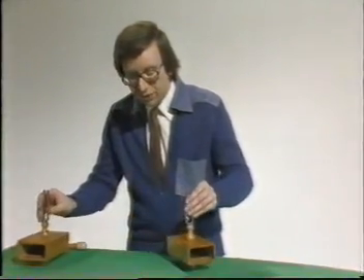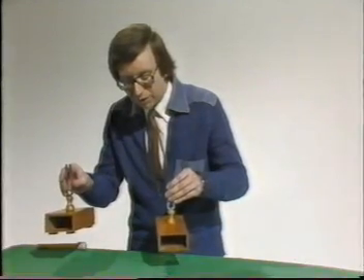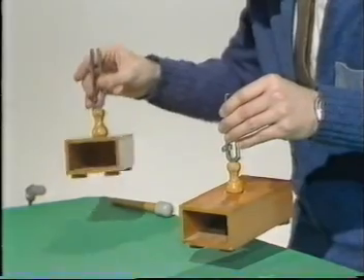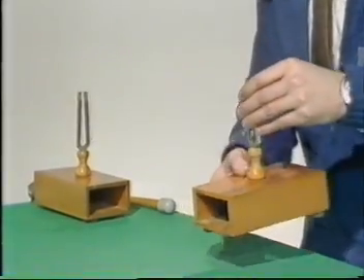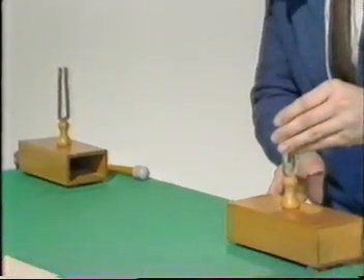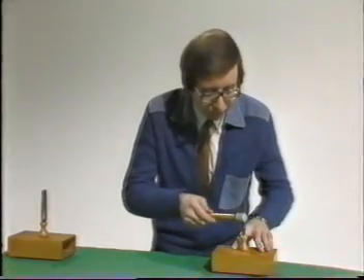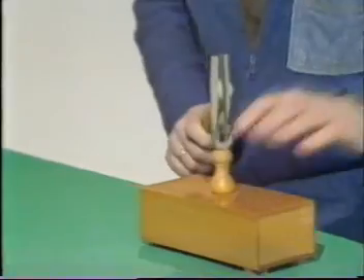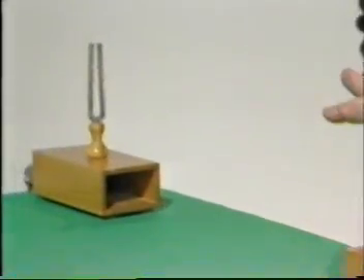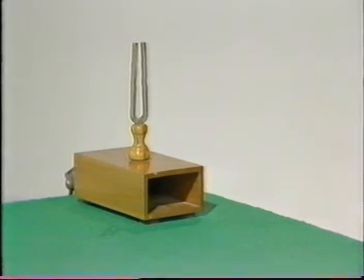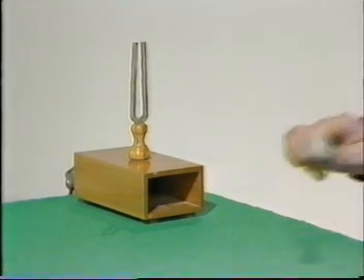For my first resonance system, I'm going to use these two tuning forks. And I'm going to use one tuning fork as the resonator, this one, and the other tuning fork as the driver. And what I'm going to do is strike this tuning fork. And you can hear that the second tuning fork is ringing away merrily. It's picked up the sound.